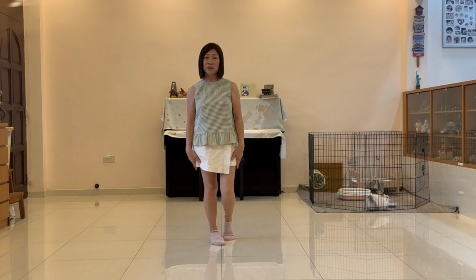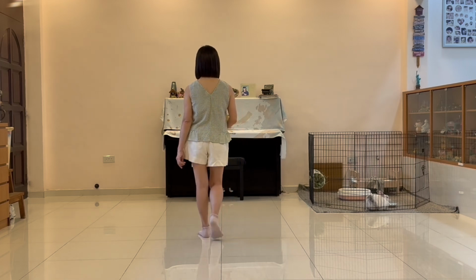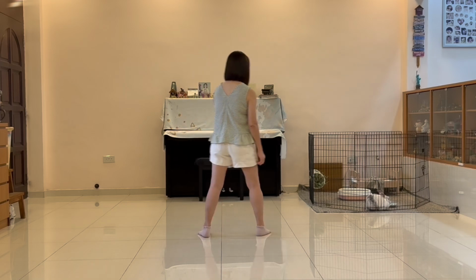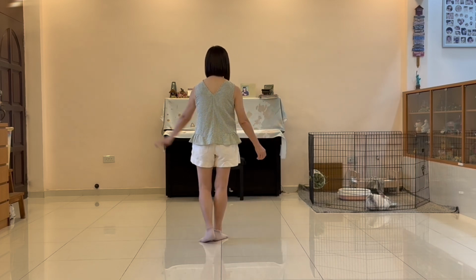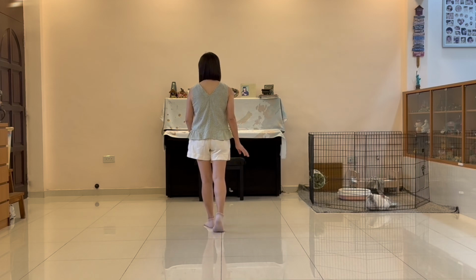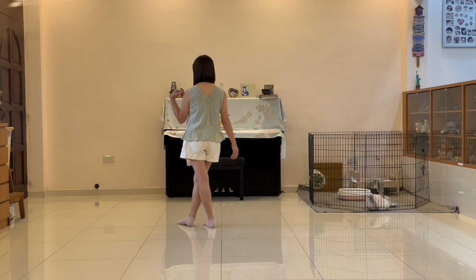So at the end of the dance, when you face the last wall, let me show you there's a change of step. 5, 6, 7, 8. 1, 2, 3, 4, 5, 6, 7, 8. 1, 2. You stop here, you cross your right over left, do a full turn to your left.